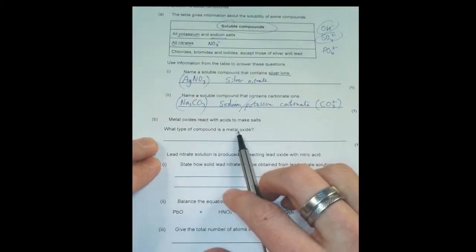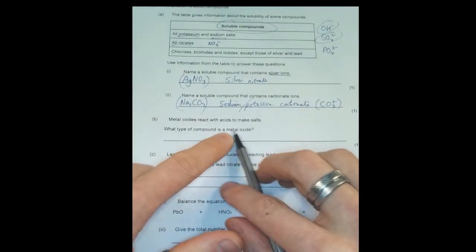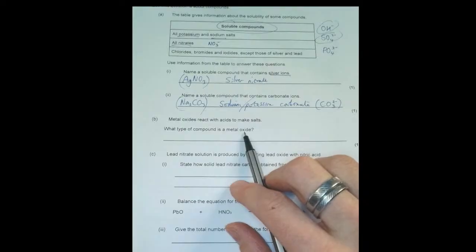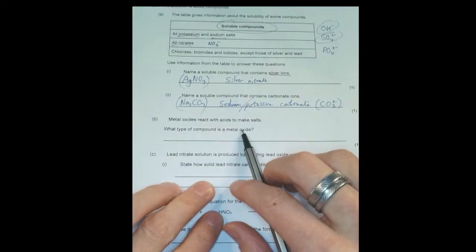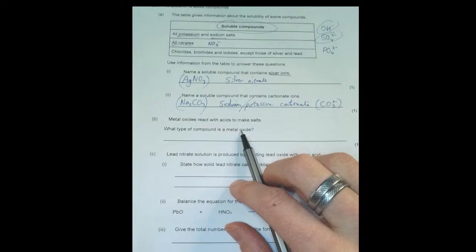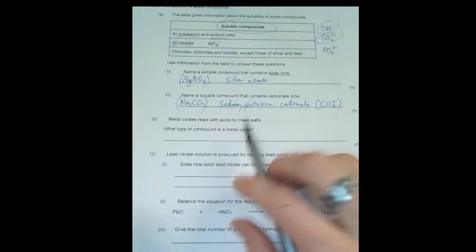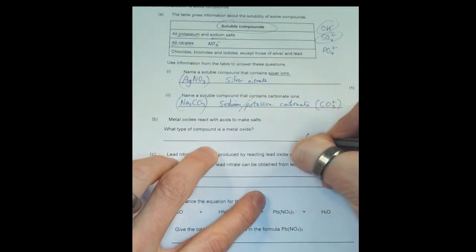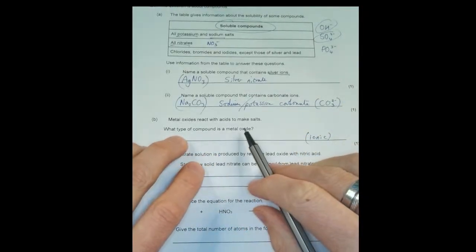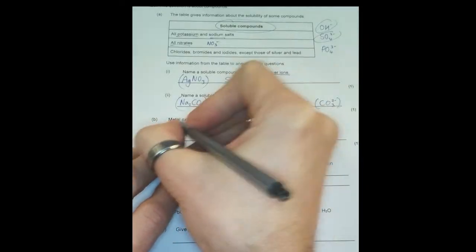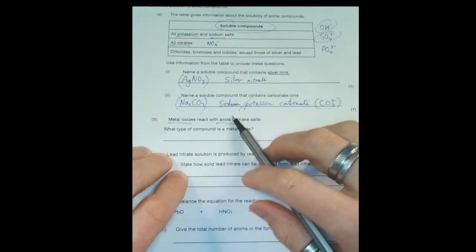Ionic compound. Yeah. Metal, non-metal. I'm not sure. That might be on the allow bit. Let me just scan. It said you were allowed to say ionic, in brackets. But it reacts with an acid. So that's the clue that they're giving you.